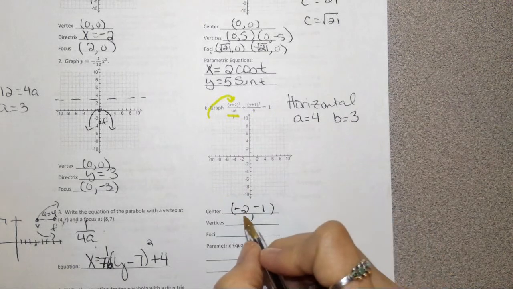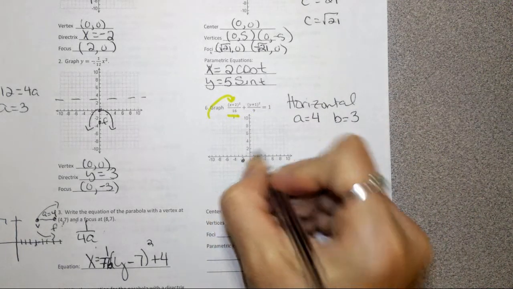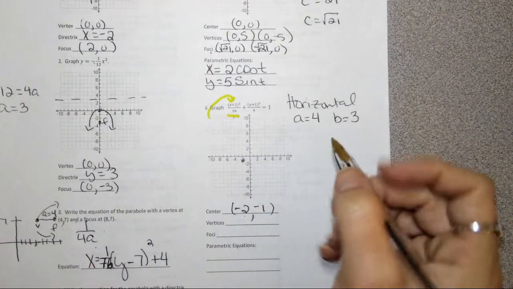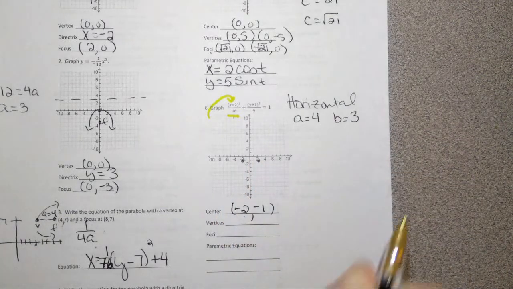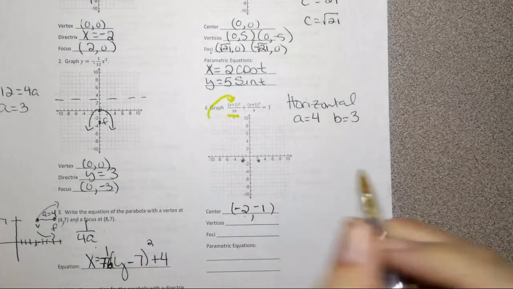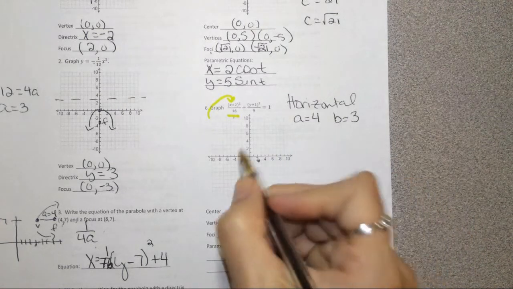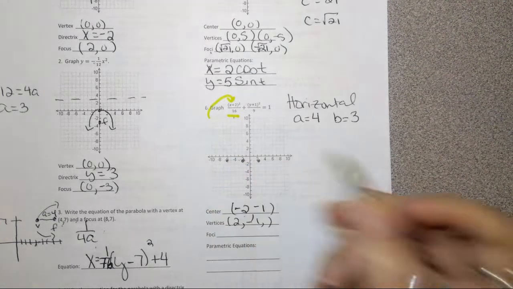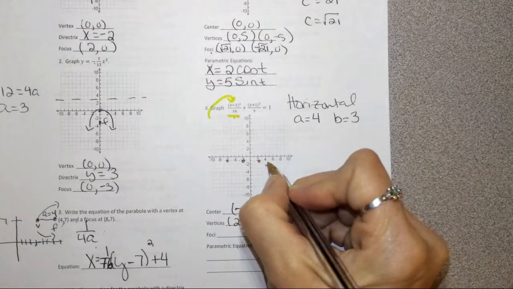So I'm going to go graph my center at negative 2, negative 1. There's my center, and I'm going to go left and right this time, a distance. So I'm going to go 1, 2, 3, 4 to the right, and that's going to give me one vertex, and that's at 2, -1. And I'm going to go 4 to the left, 1, 2, 3, 4, and that's going to be at -6, -1. And those are my vertices.